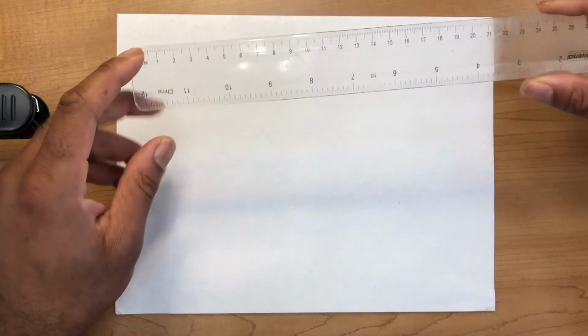How is everyone? Today we're going to talk about linear perspective. Linear perspective is a mathematical way of drawing three-dimensional space on a flat plane.